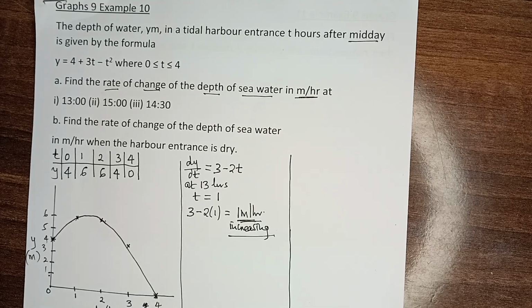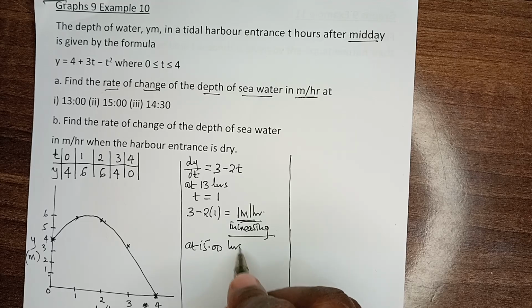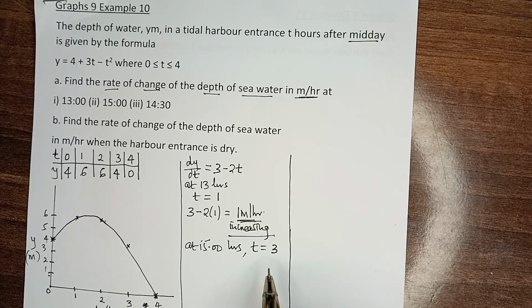What about at 15 hours? At 15 hours, t is equal to how many hours after midday? These are 3 hours. So t is 3, because from 12 you go to 13, 14, and to 15, 3 hours. Again, what is the rate of change of depth? We substitute in the gradient, which is 3 minus 2 times 3, which is in this case 3 minus 6, which is minus 3 meters per hour.